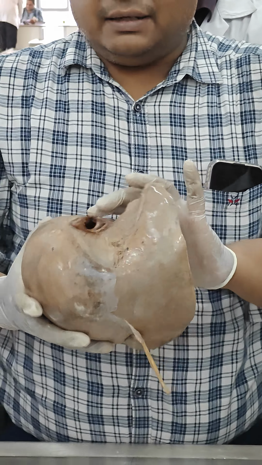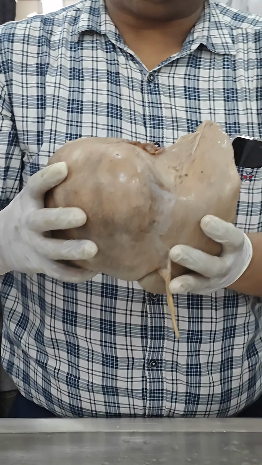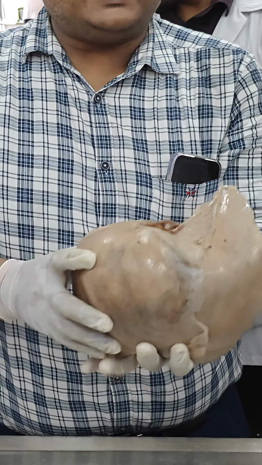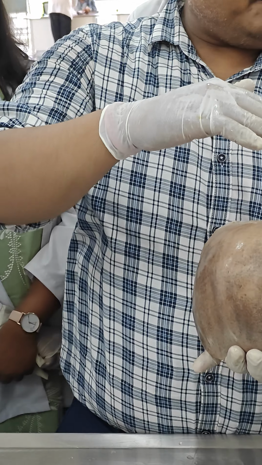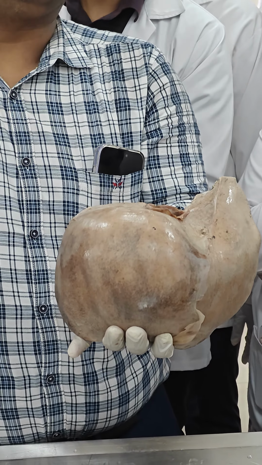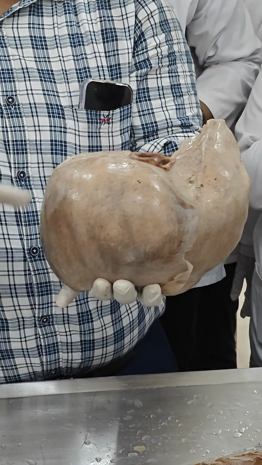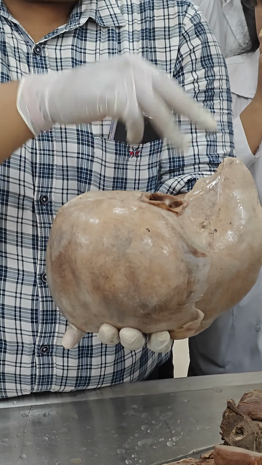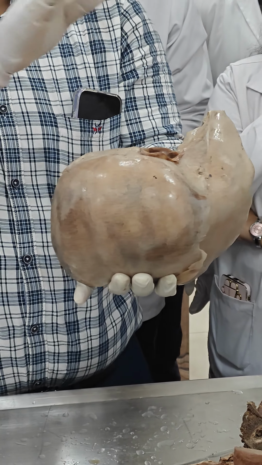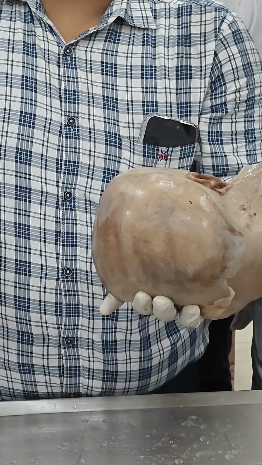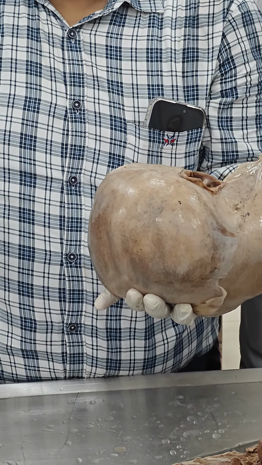Then what they ask is the relations or features of each surface. This is the superior surface. Above it is the diaphragm. On the right side there is the right dome of the diaphragm, above that the right lung with the right pleura. On the left side of the liver, above that is the left dome of the diaphragm, above that the left lung with the corresponding pleura. What is above the middle? That is the heart in the pericardium. So this is nothing very difficult.